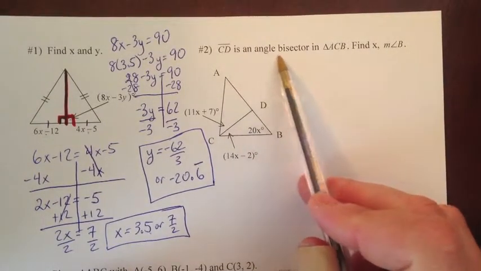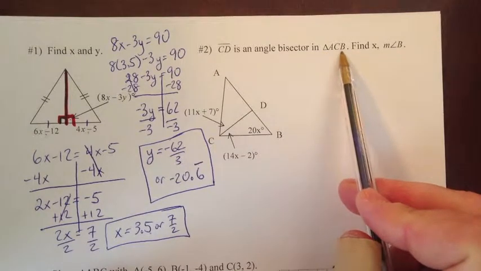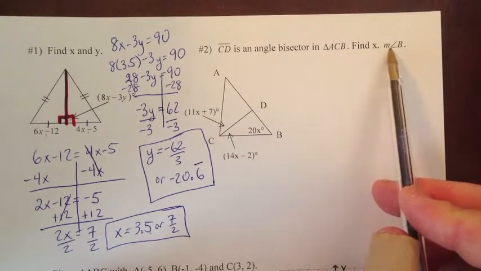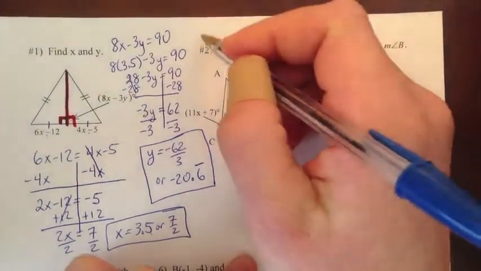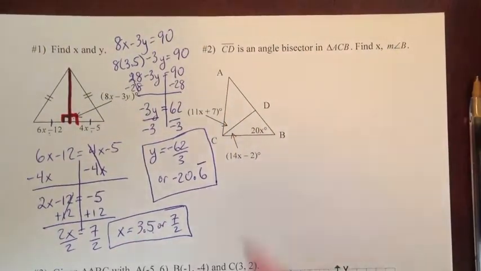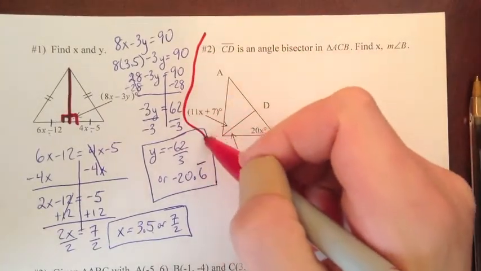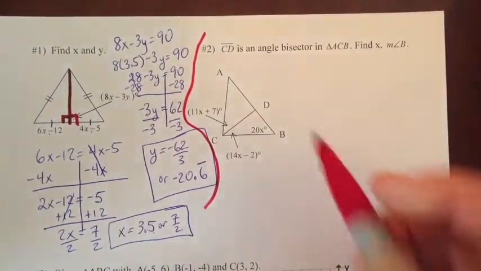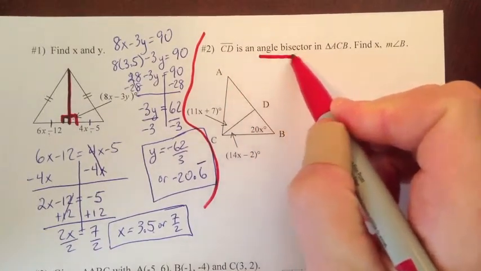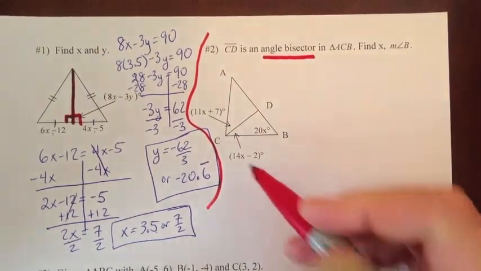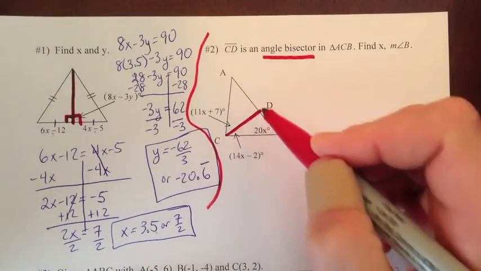CD is an angle bisector in triangle ACB. Find x and the measure of angle B. Now they give us, let me separate this out a little bit. The key phrase, CD is an angle bisector. Here's CD.